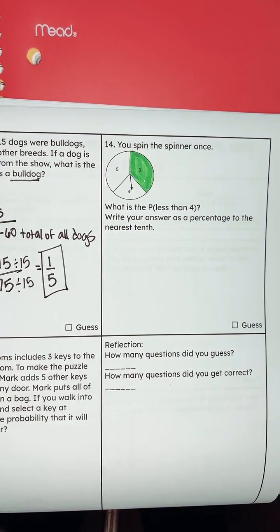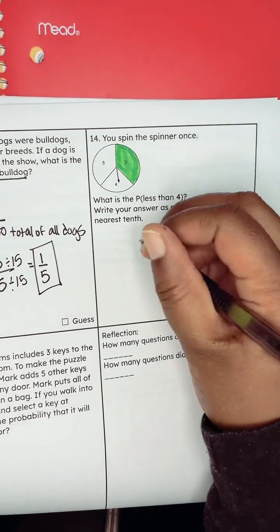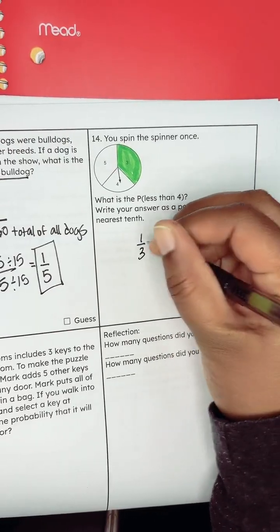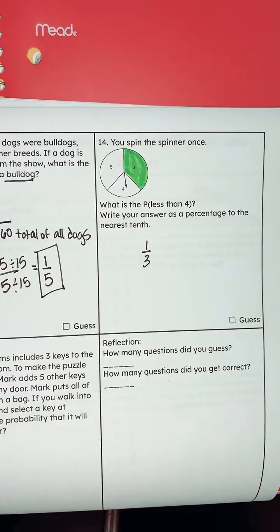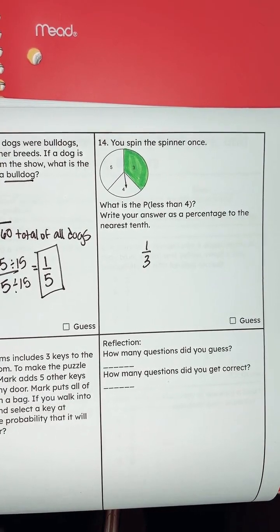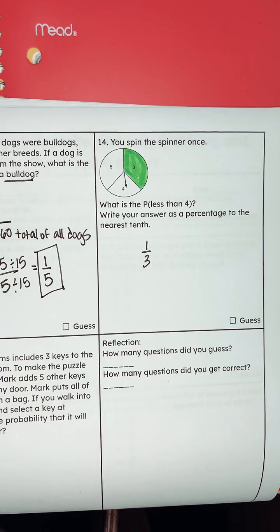Good. 1 of 3. Yes, flowers. Perfect. So this is 1/3. Does anybody know what this is as a percent or a decimal? We could just change to a decimal first. What is this as a decimal? 33 1/3%. Yes, flowers. Beautiful. Yes. 0.33. Yes, Allie.